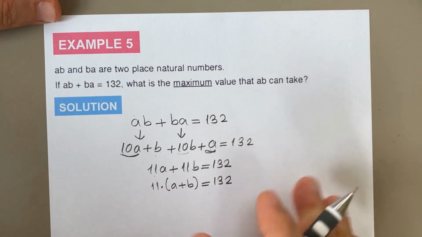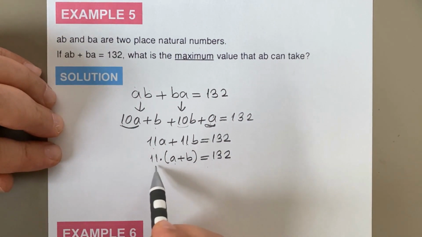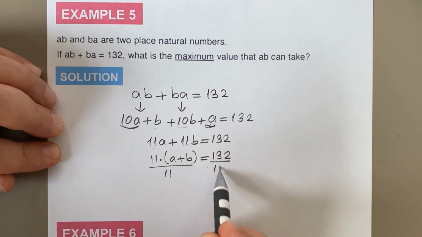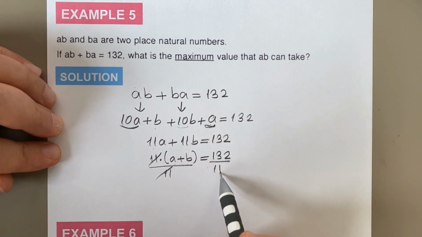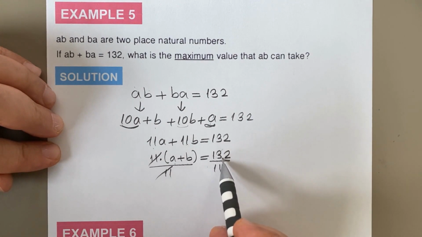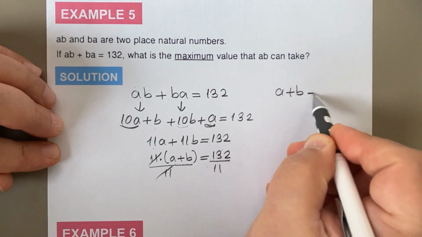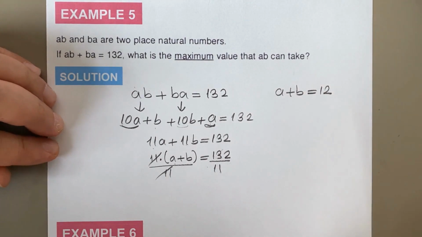132. Now I want to show you a shortcut. To find the sum of A and B here, you divide both sides by 11. Divide by 11. If you divide 132 by 11, you'll see that the result is 12. So from here, you can write A plus B equals 12.